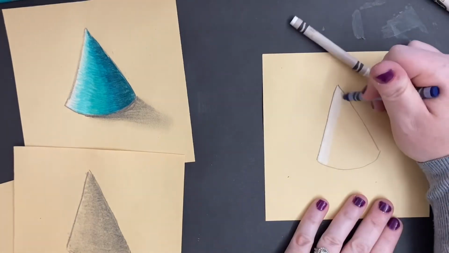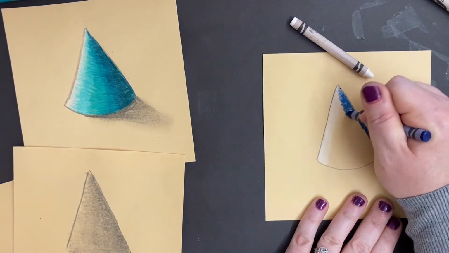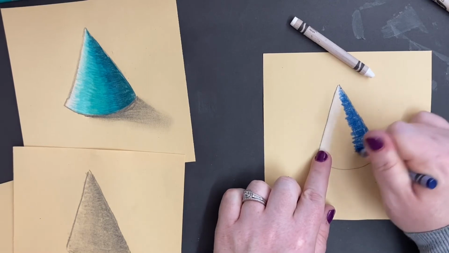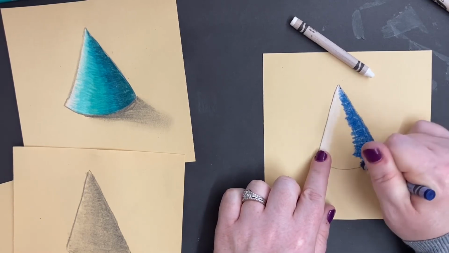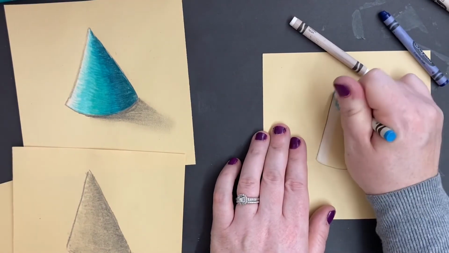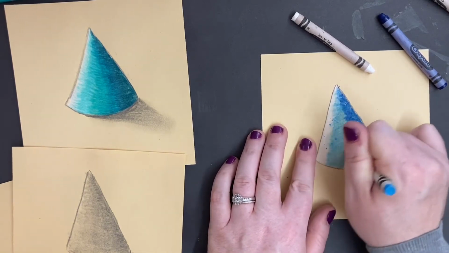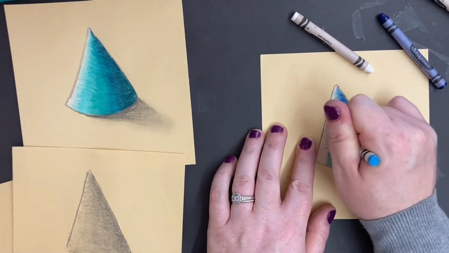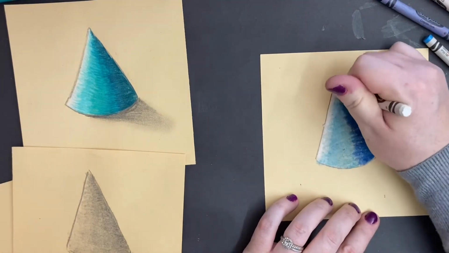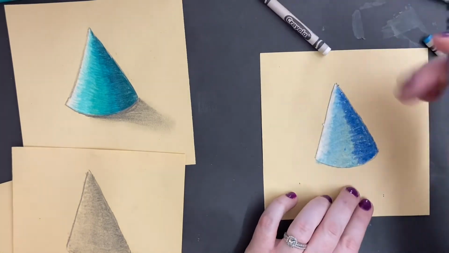Then I'm going to take my dark blue, go down the edge, nice and dark by the shadowed area, nice and light by the highlight. Then I'm going to get my light blue, go in the middle. Again, I have 3 little stripes here. I want to get rid of the stripe look. I'm going to go back to my white. Back in with my dark.